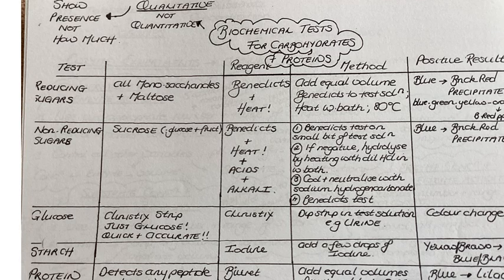Hello everybody, I'm just going to talk you through the biochemical tests for carbohydrates and proteins that you need to know for AS3. So the first thing to point out is these tests are qualitative, and what that means is they just show if something is present or absent. They don't tell us exactly how much of a substance is present. A test that would show that would be a quantitative test.